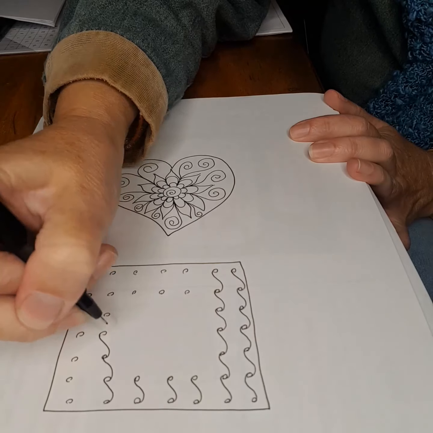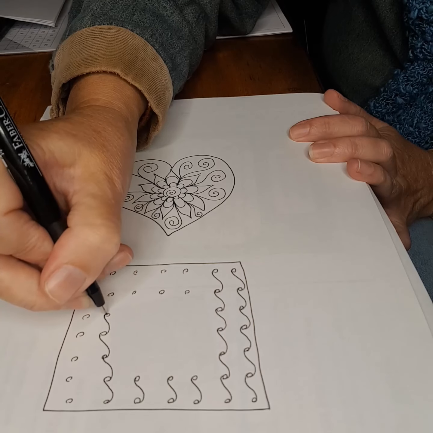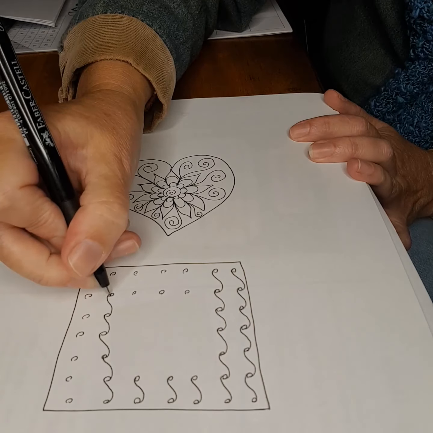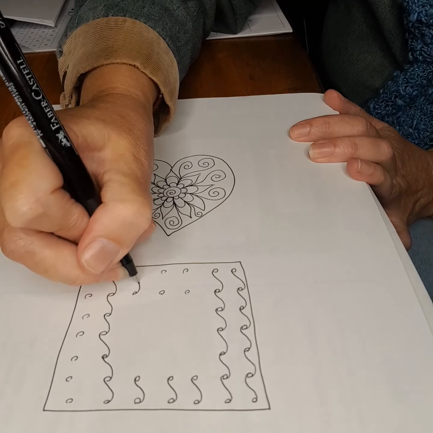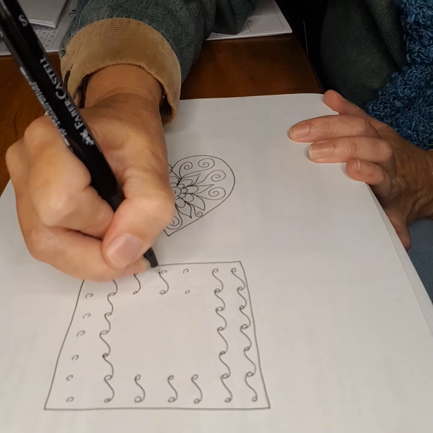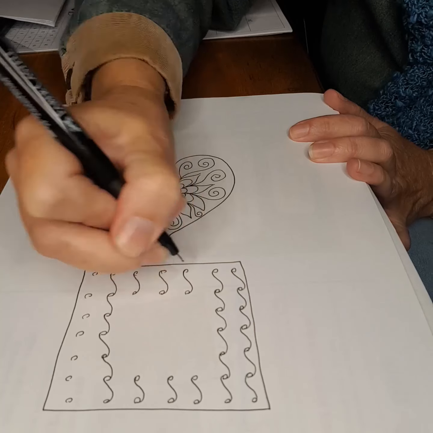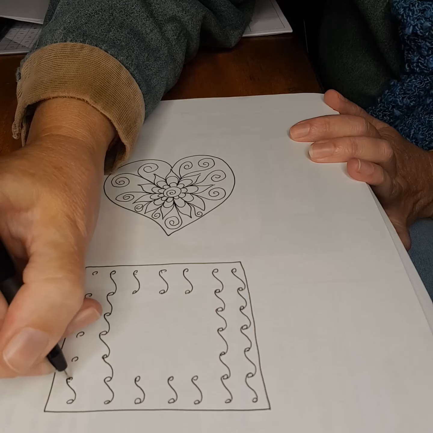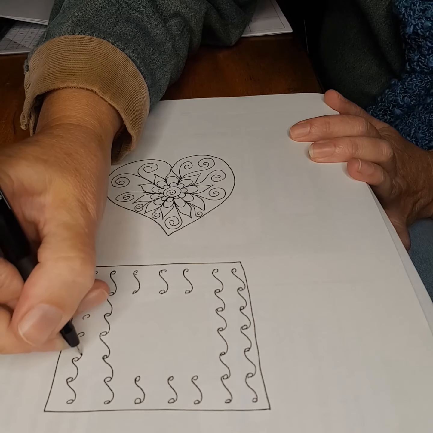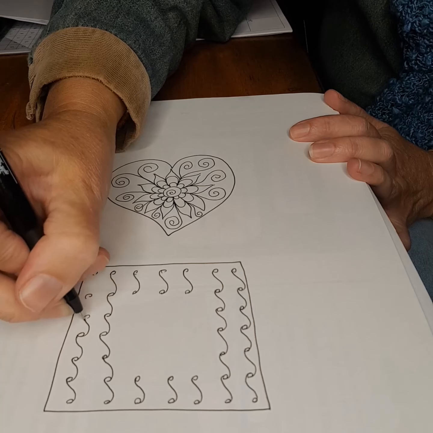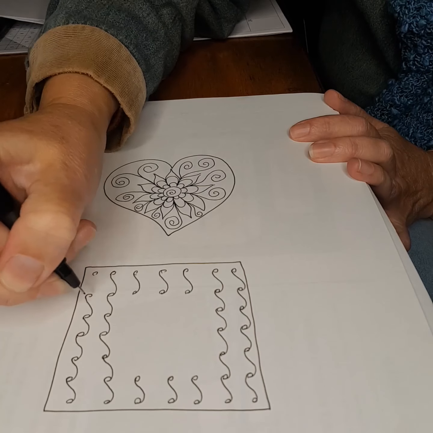So this pattern is a very nice frame. And you see my circles are not very neat. That's why I used to like to color them in, because then I can make them nice and neat. Okay.